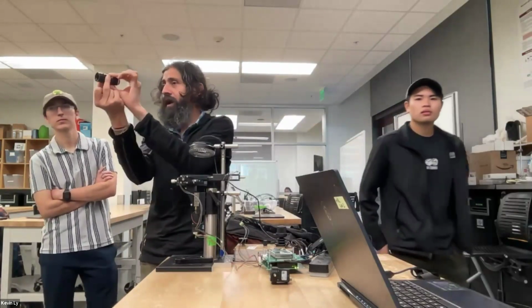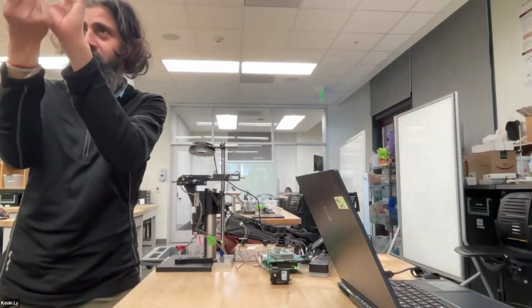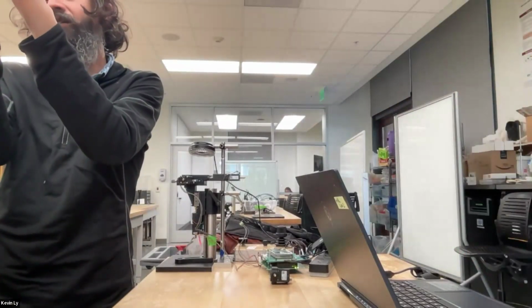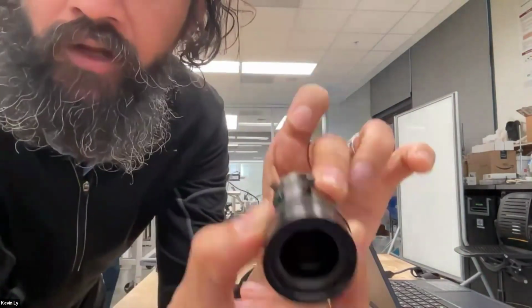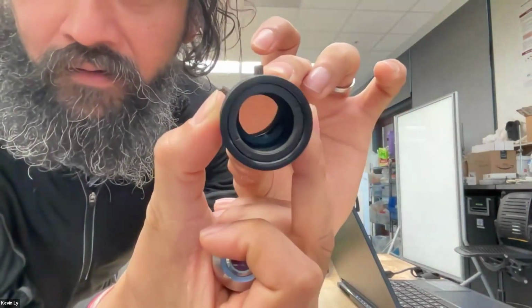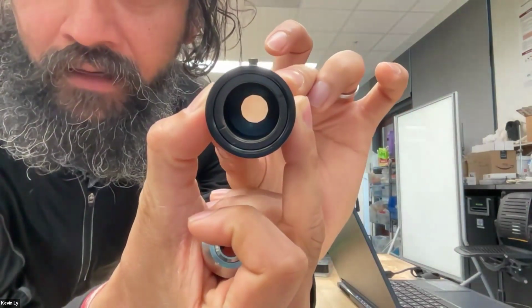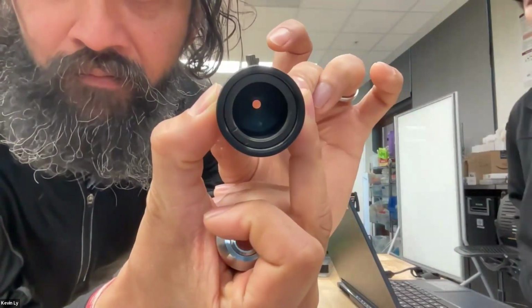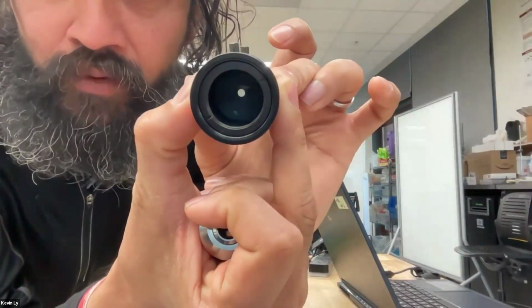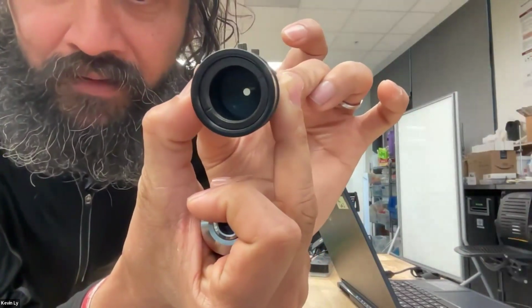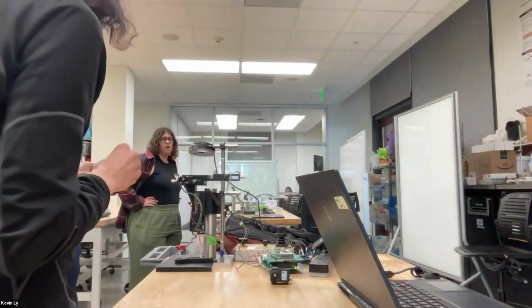And why would you want to have an iris in a microscope? Do you see that? It closes. So you all can watch it right there. It's a mechanical object that's moving in and out. And then intuitively, where would you want to put the iris?